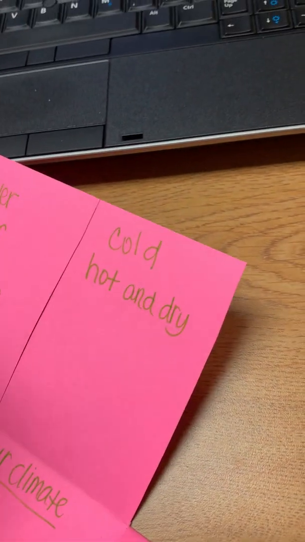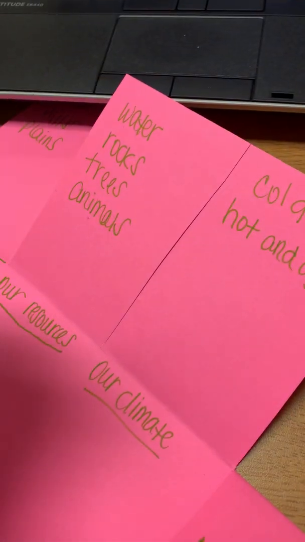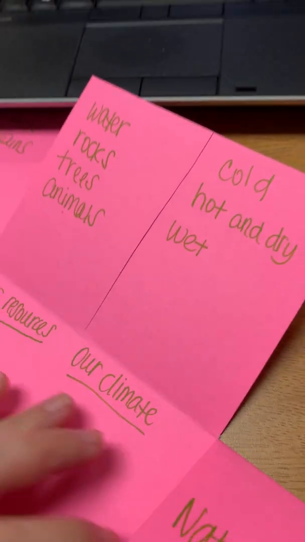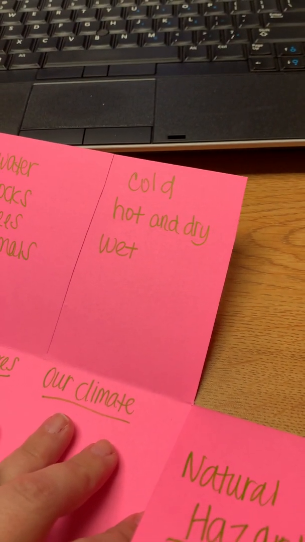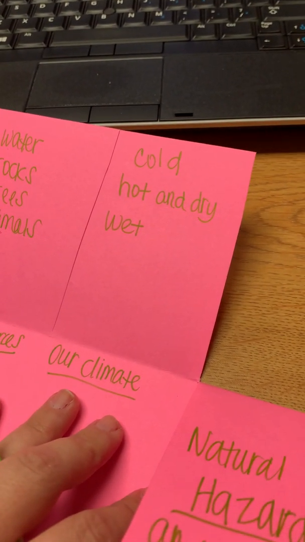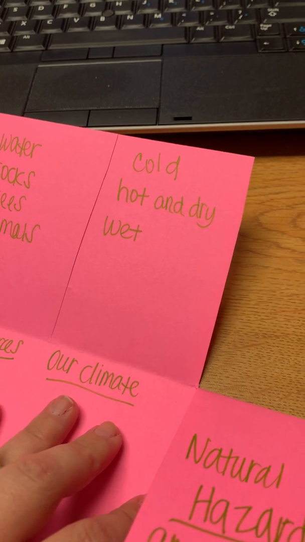We could have hot and dry because it doesn't rain a lot. The climate could be like a wet climate, meaning that it rains a lot. So we have cold, hot and dry, wet.